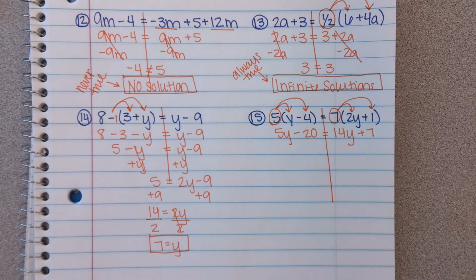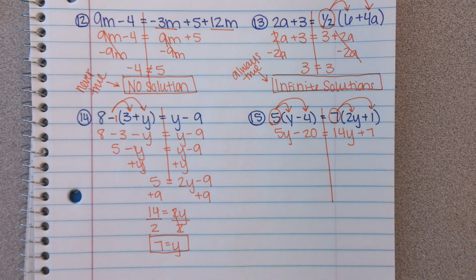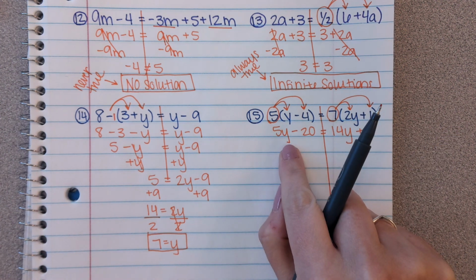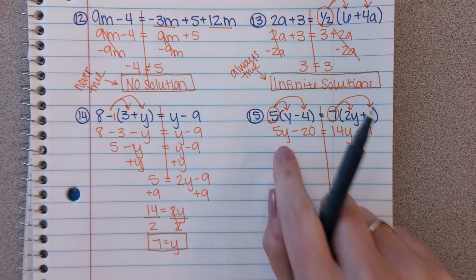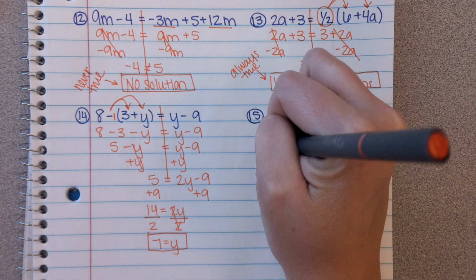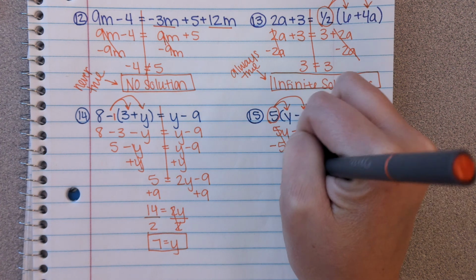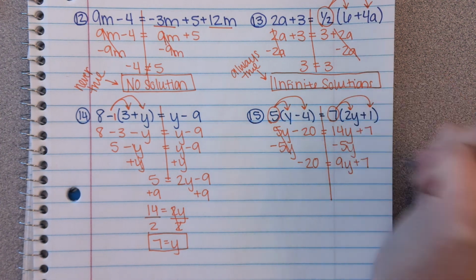Okay. Now, check each side for like terms. We don't have any on either side. So now let's get the variables together. You can bring 14y over to the left, or you can take 5y to the right. I'm going to choose 5y just because I want to keep those y's positive. So I have negative 20 equals 9y plus 7.